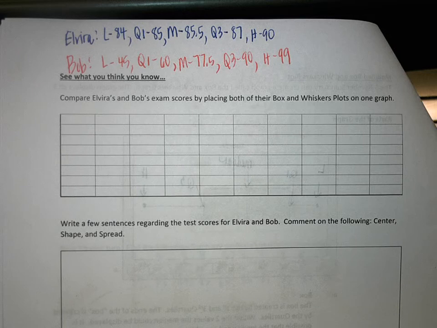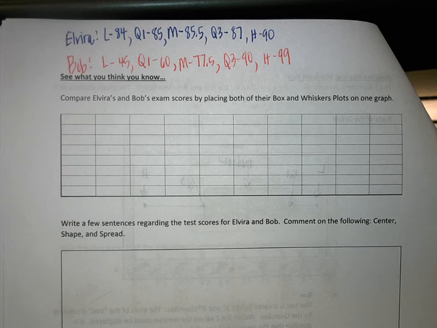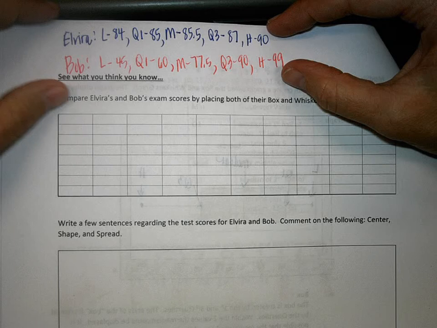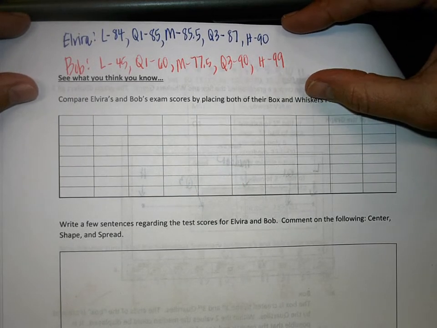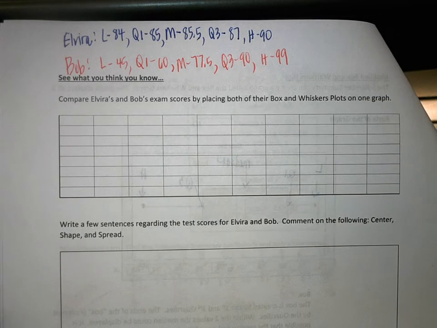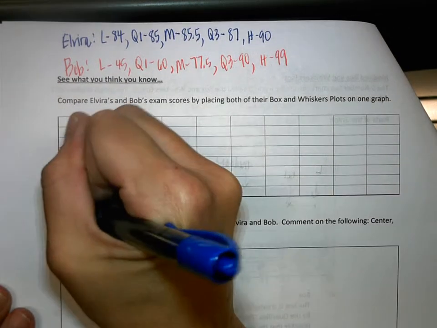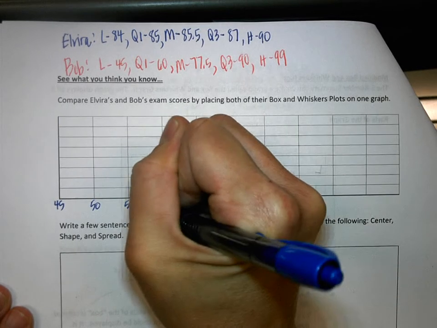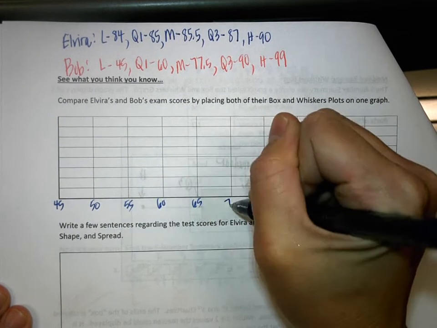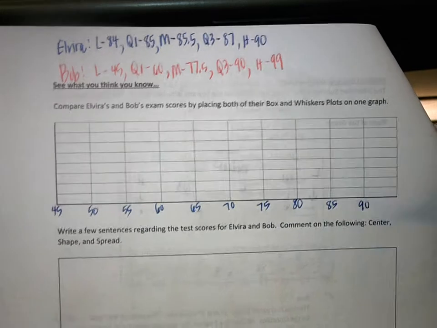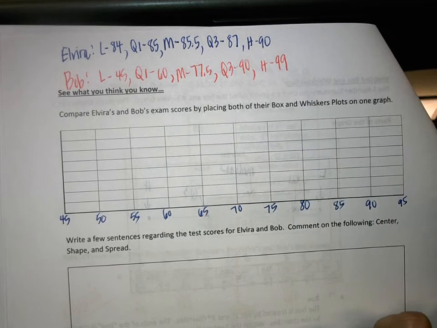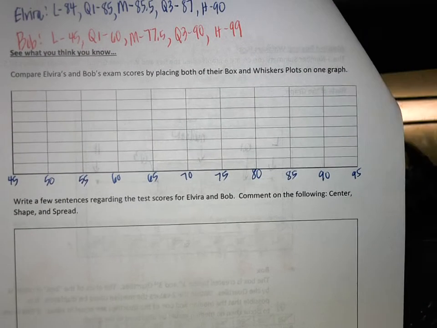Okay, so we're going to put both of them on the graph and make a box and whisker. Again, the most important thing is that you need to label the x-axis. So if you look at both of the information from their data sets, what's the smallest number I'm going to need on my x-axis? And my largest? Good. So I'm going to start here with 45 and go up by 5s. So we have 45, 50, 55, 60, 65, 70. I'm going to stop counting. And then it ends at 95, and I really need it to go to 100. So I'm just going to add on to 100.